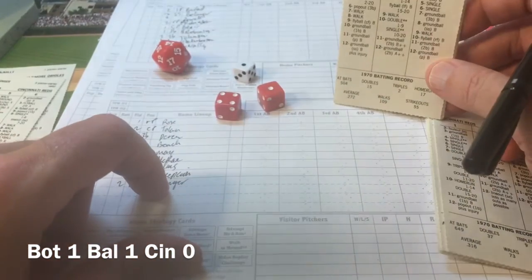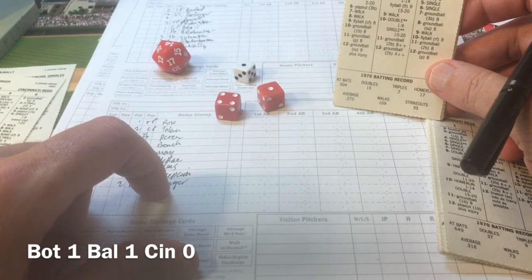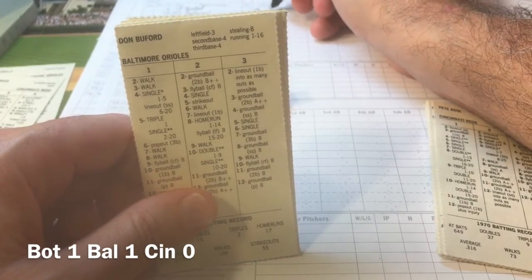And this is our first roll. It's a 1-5, it's off Buford's card. And it's a split die, 14, line drive base hit Buford. He's on at first.